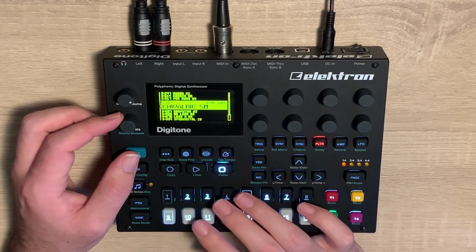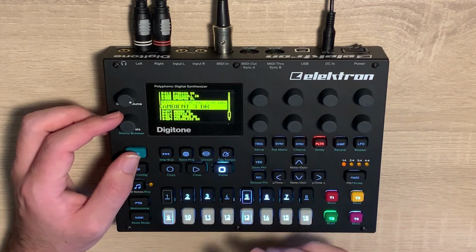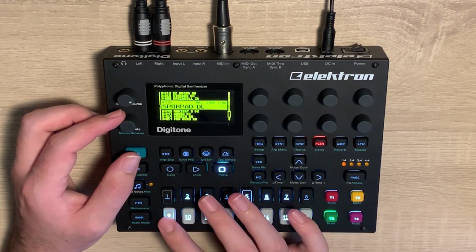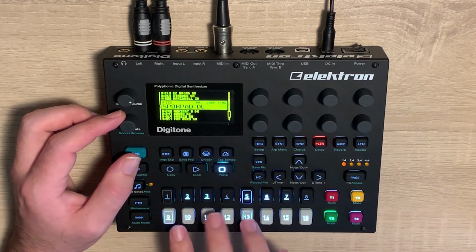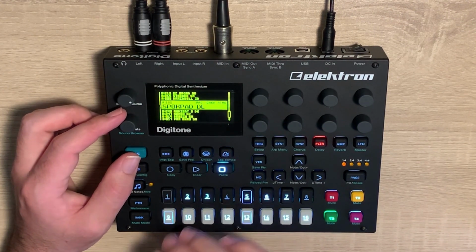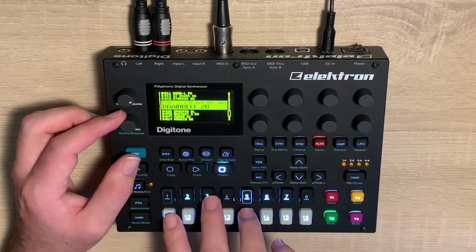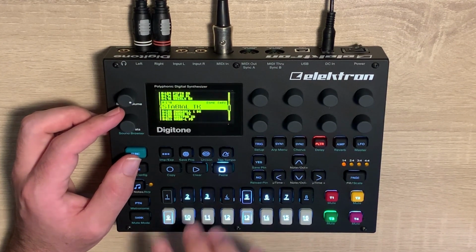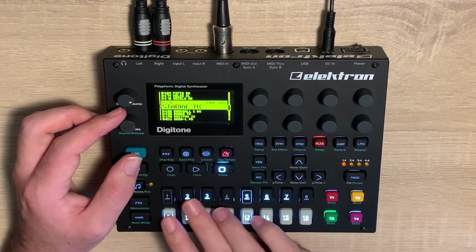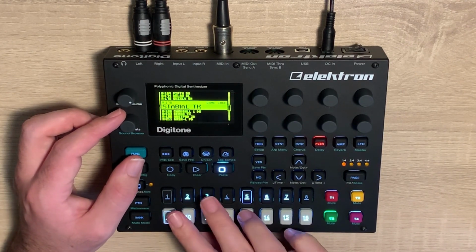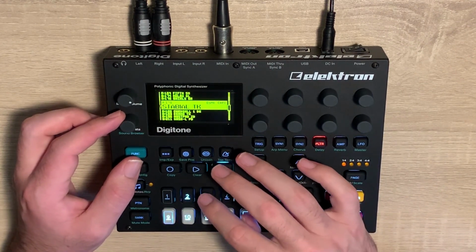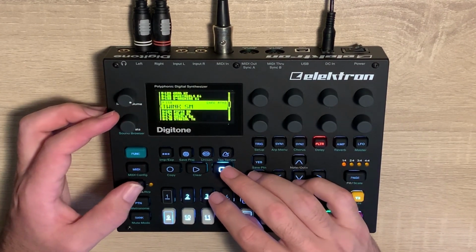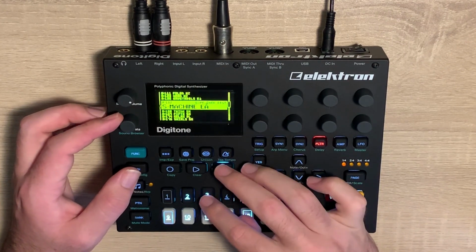Ooh. So, C. This would be a minor triad. That's another idea I had. I will do a video on dub chords on this thing tomorrow, because I think it was made for that. I also know there's a chord mode in the note menu. It's also something to explore, of course.